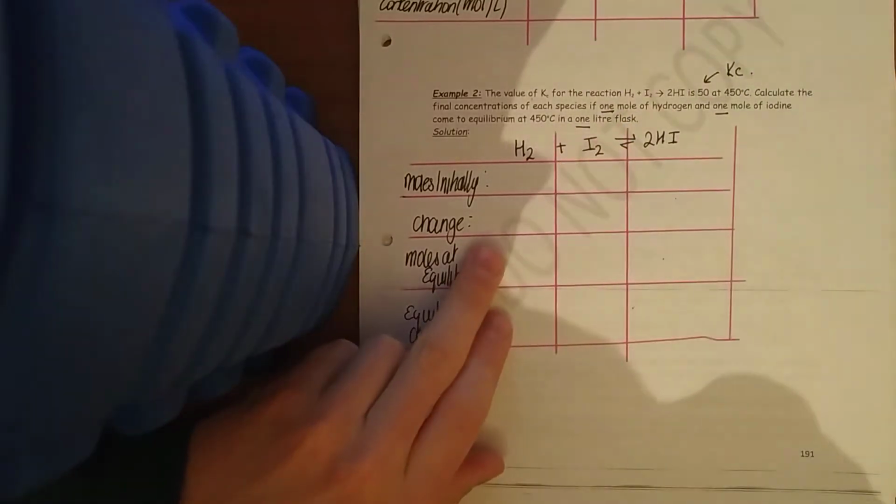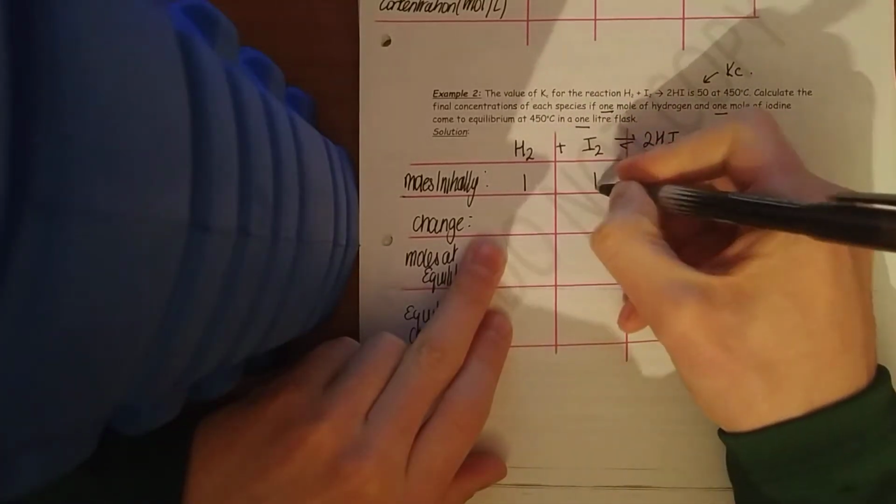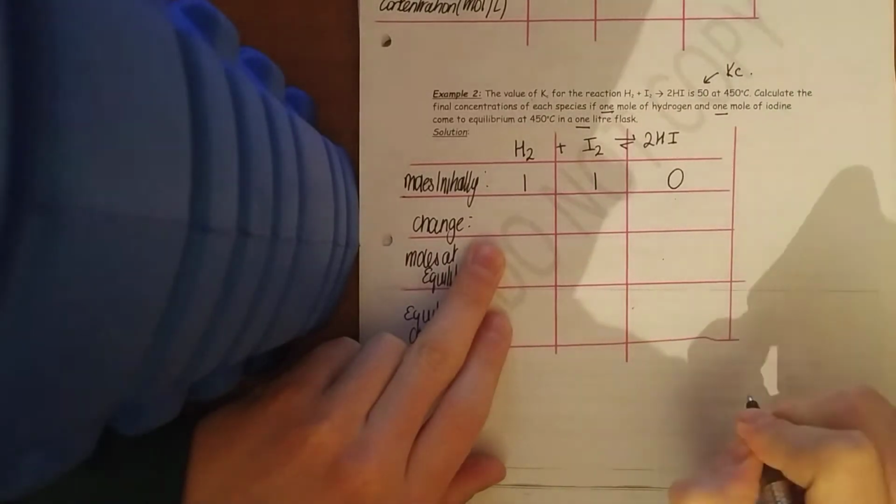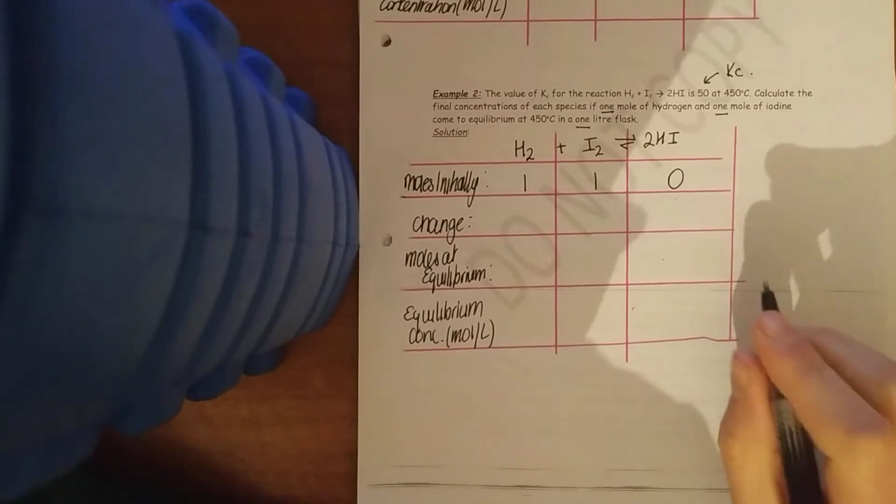So the value of Kc is 50. Calculate the final concentrations of 1 mole. So we're starting off there. 1 mole of hydrogen, 1 mole of iodine. We're starting off with 0 of our products. That's all they've given us.